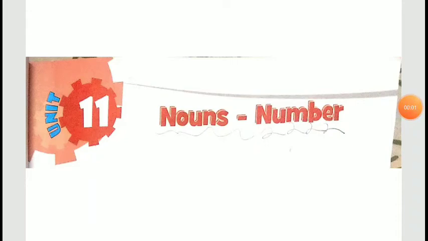Good morning, students. Today I'll be explaining Unit 11 Nouns, Number. In this unit, we will revise countable and uncountable nouns. We will also revise how to form plural nouns and learn a bit of subject verb agreement.